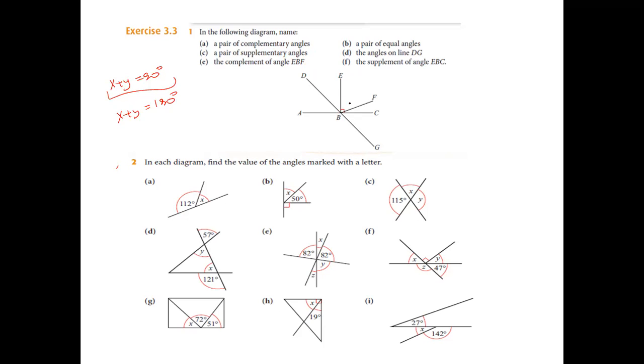So, a pair of complementary angles. Which pair in this diagram are complementary angles? The first one, I want to show you, E: this straight line and this straight line. When you add up these two angles, the first angle and the second angle, you will get complementary angles.